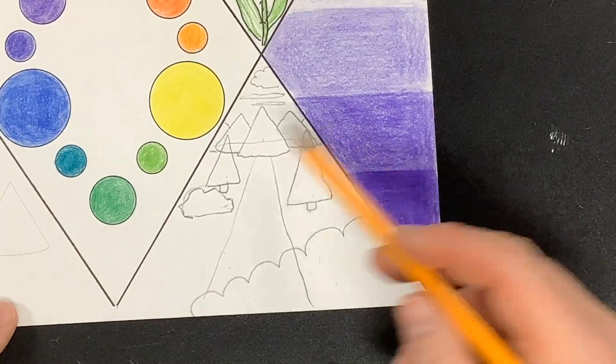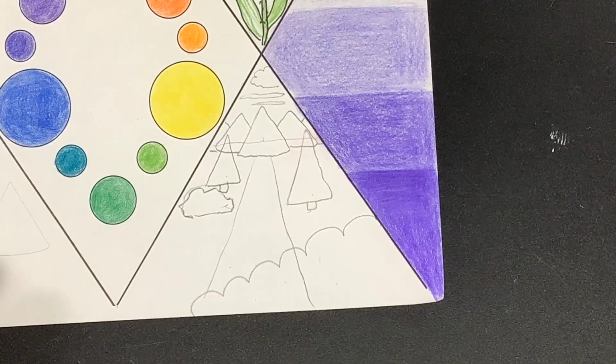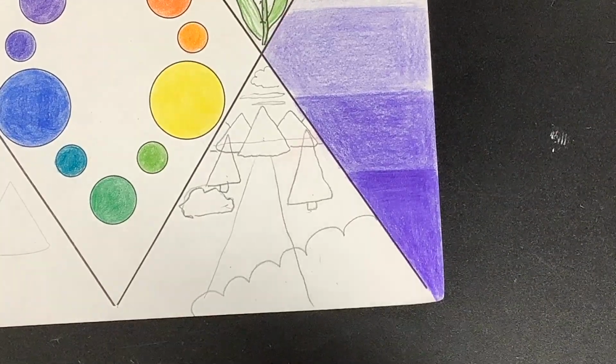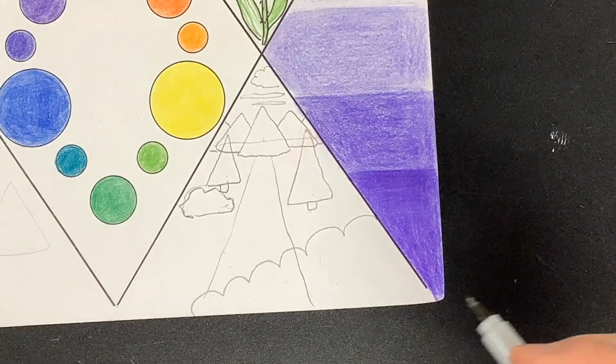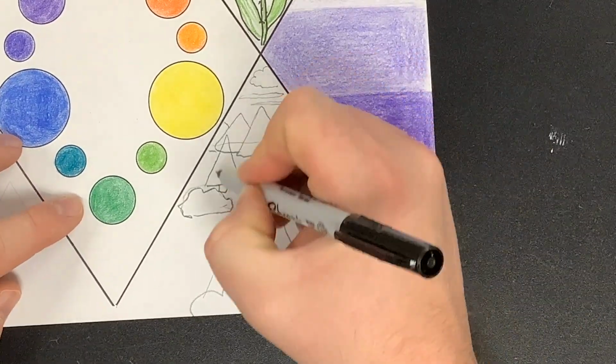And there you go. Now I'm going to use my Sharpie marker and I'm going to start inking this thing. And when you ink it, just be careful not to ink the lines that you don't need, okay?